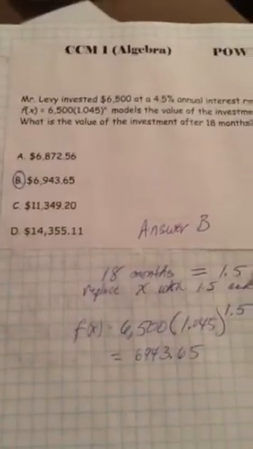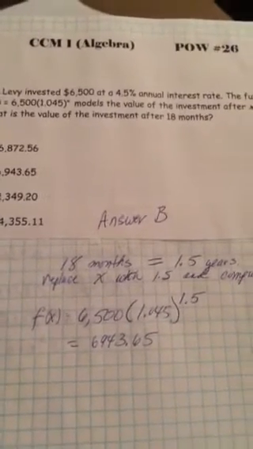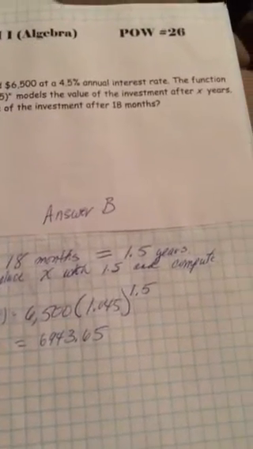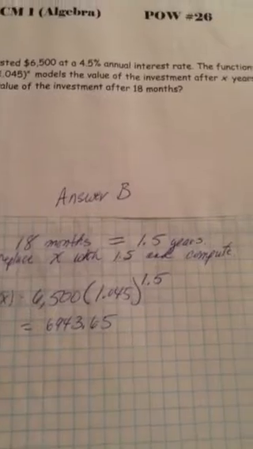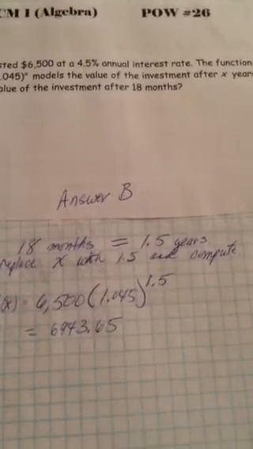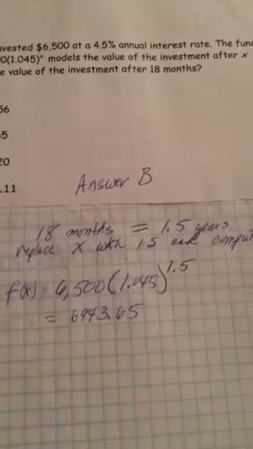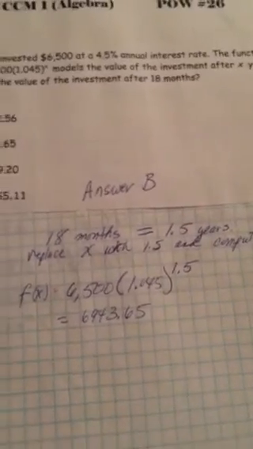Okay, number 26. Number 26 was an investment problem with interest rate. When you're creating your equations, you need to remember that X represents the time, and time is in years. This time they were asking about 18 months, so you had to convert 18 months to 1.5 years. They already provided the equation. The only thing they didn't provide was the time, the X. So once you converted that to 1.5, you just plugged it into the f of x equation.